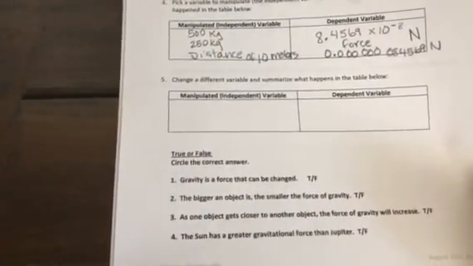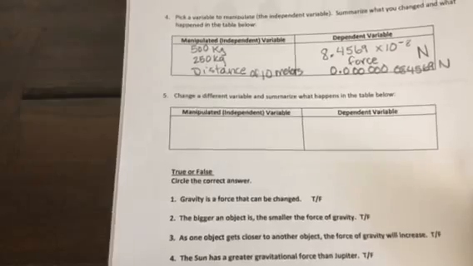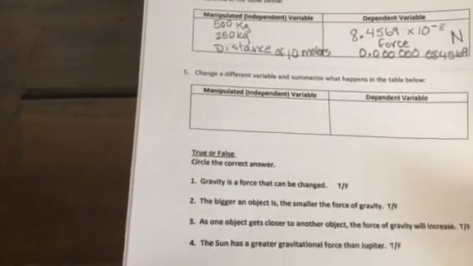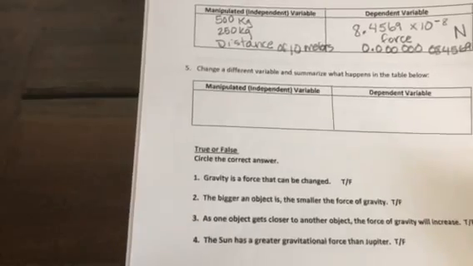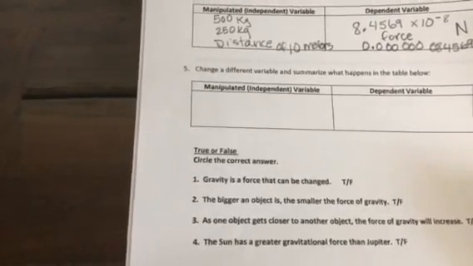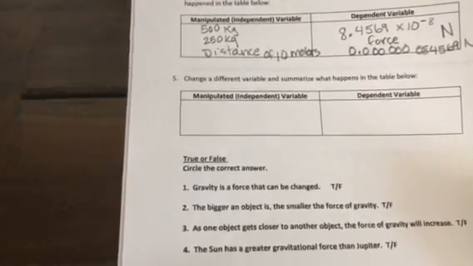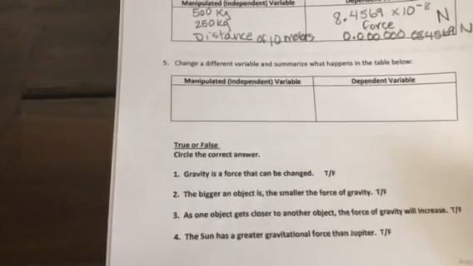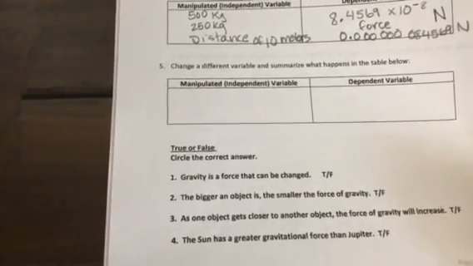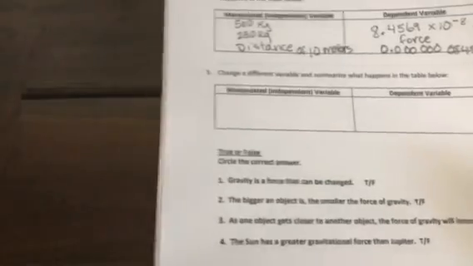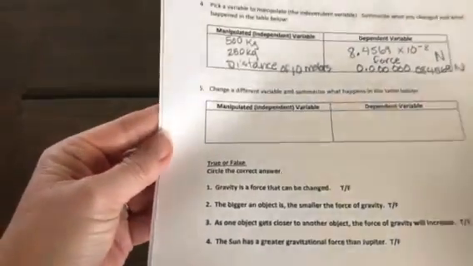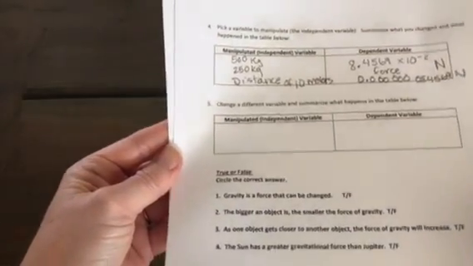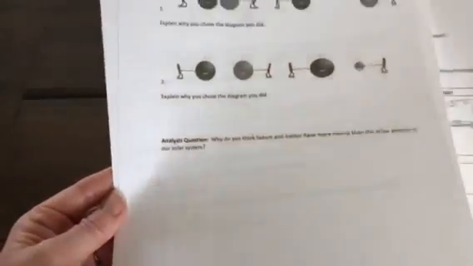The bigger an object is, the smaller the force of gravity. So the bigger it is, the less gravity? I don't know. I don't think so. You can go and look it up. As one object gets closer to another object, the force of gravity will increase. Decide what you think about that. The sun has greater gravity than Jupiter. And see what you think about that.